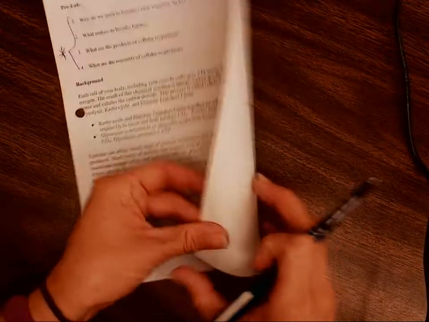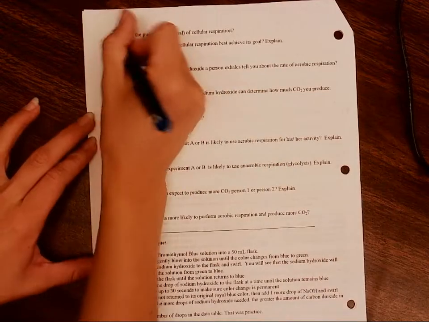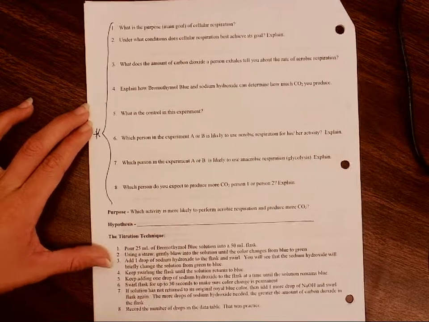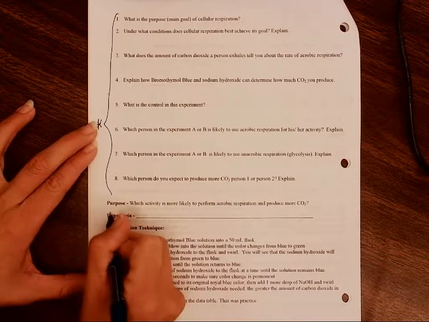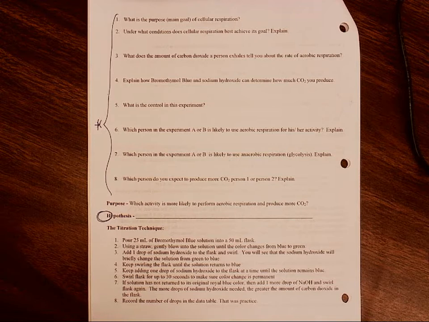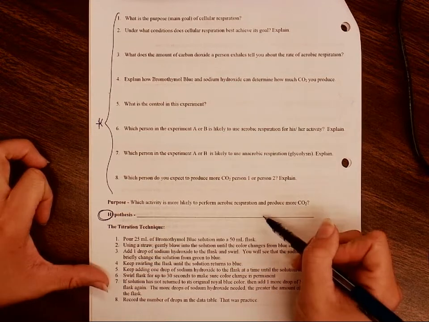If we flip, let me show you what other questions we need to answer. 1 through 4 on the front is going to be pre-lab, and then I need to see 1 through 8 on the second page. We need to see a hypothesis, an if-then statement. Which type of activity, either aerobic or anaerobic, is going to produce the most carbon dioxide? So give me an if-then statement here.